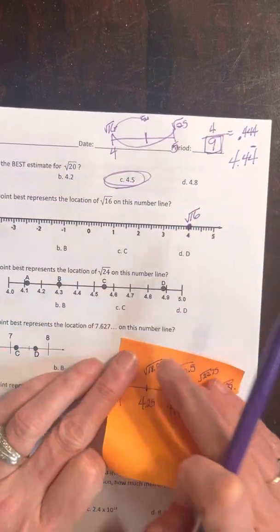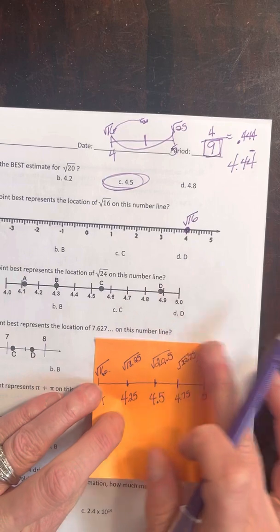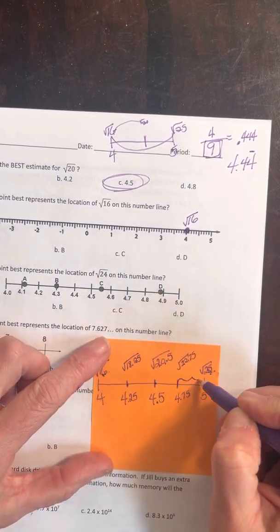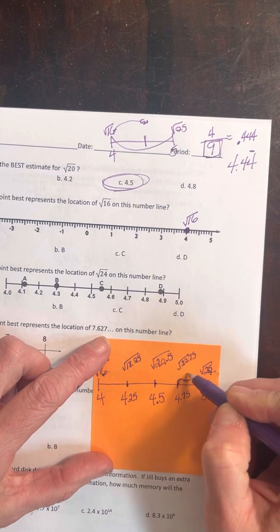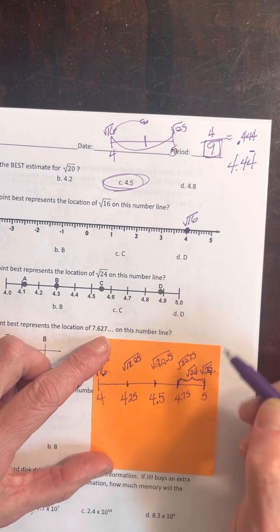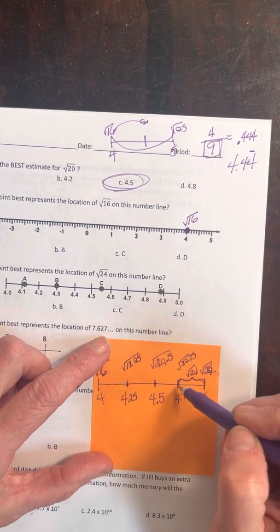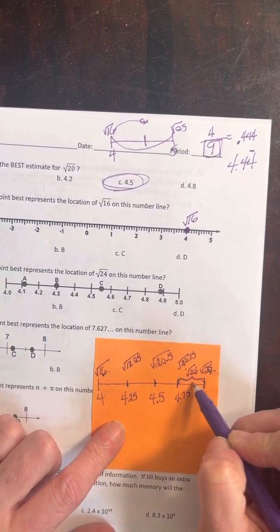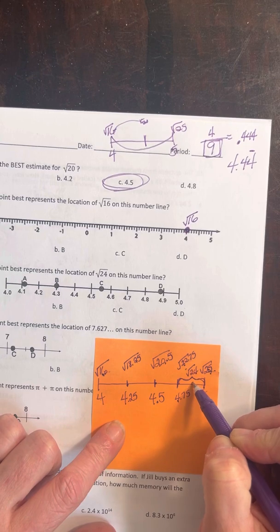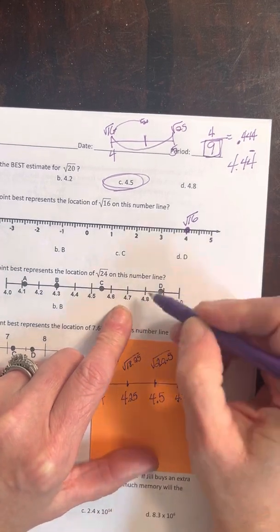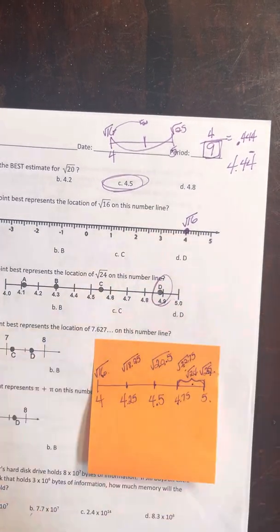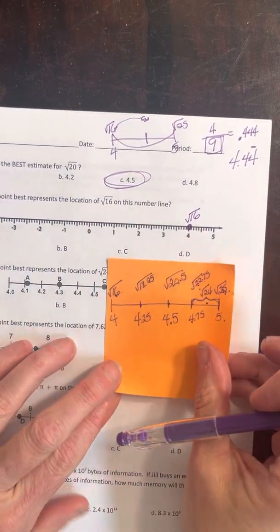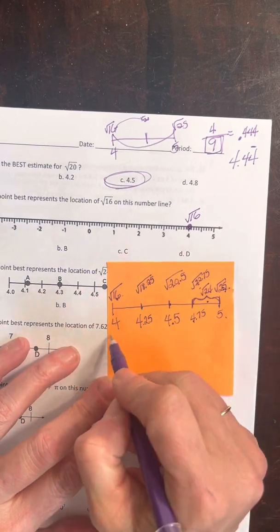Okay, so now we want to know, the square root of 24 is going to fall somewhere in here. The square root of 24 is going to fall somewhere between 4.75 and 5. So on this picture, it would have to be D. All right, that's talking you through what we did in class today.